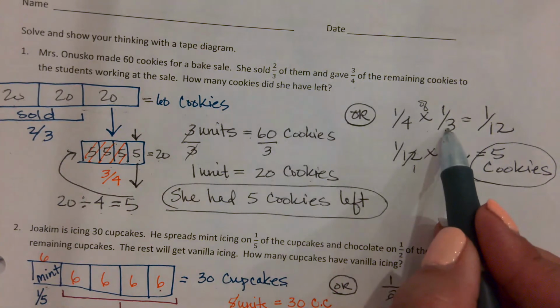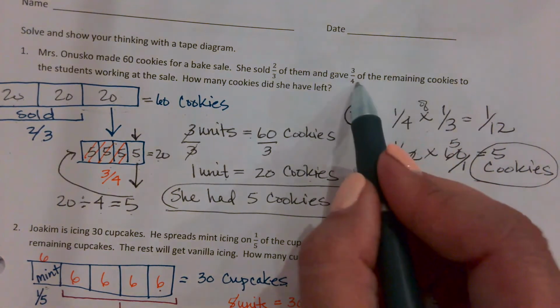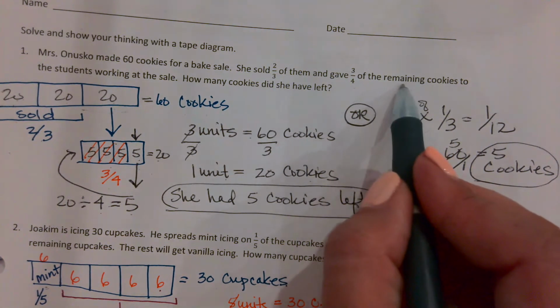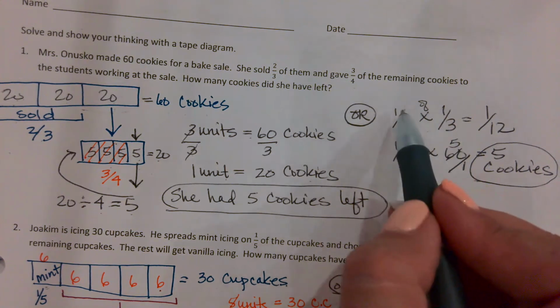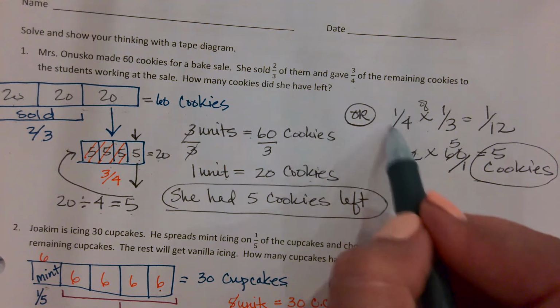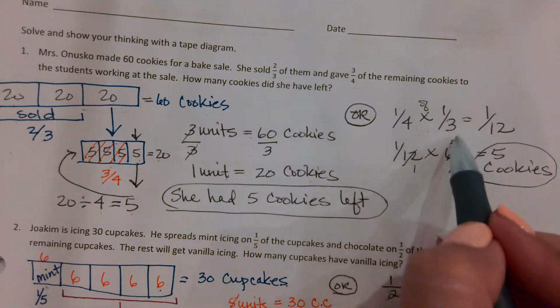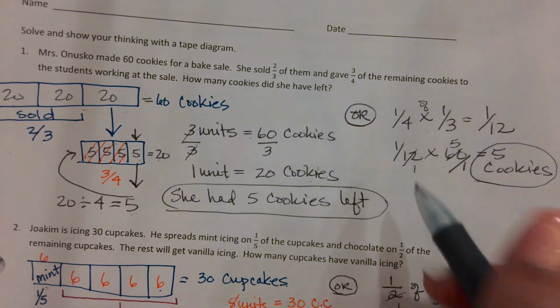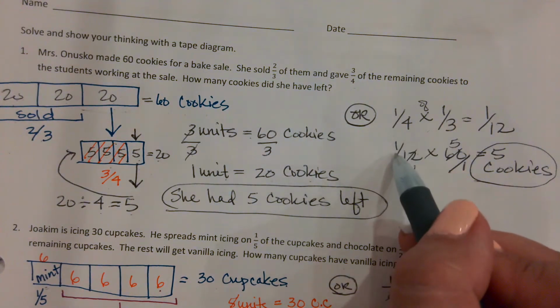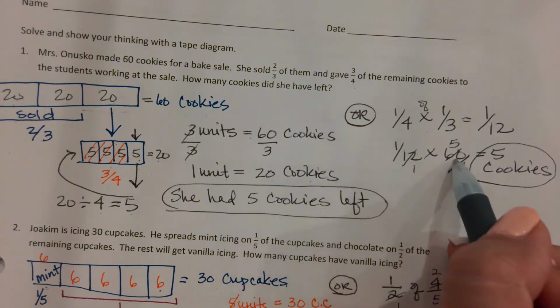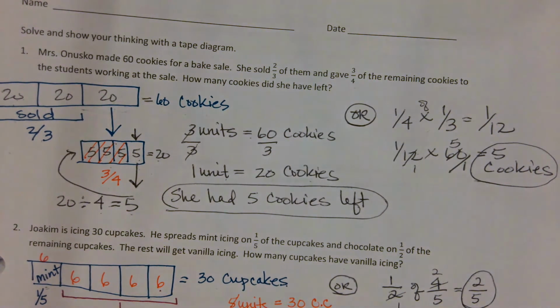That's where that came from, right? Because what's left, what is the remaining? That's what you're trying to find. I want to find out what 1/4 of 1/3 is, which is 1/12. So now I have to multiply 1/12 times 60, and you get 5 cookies. All right.